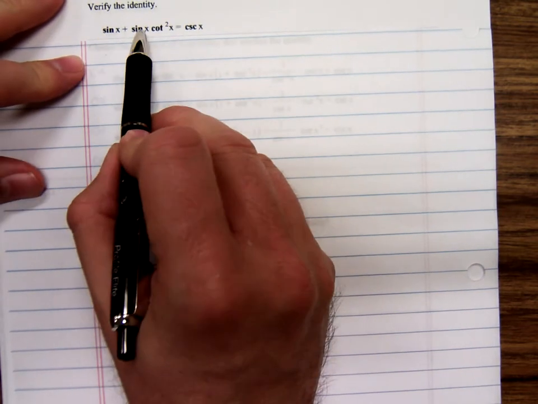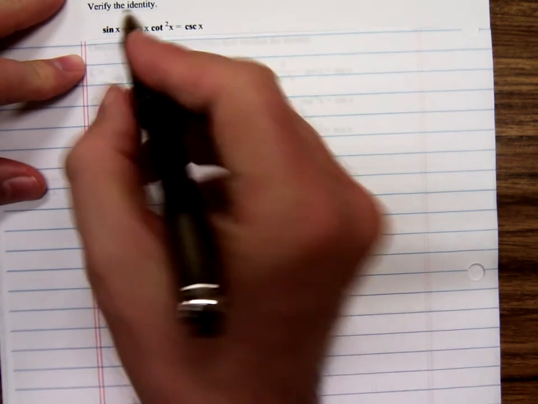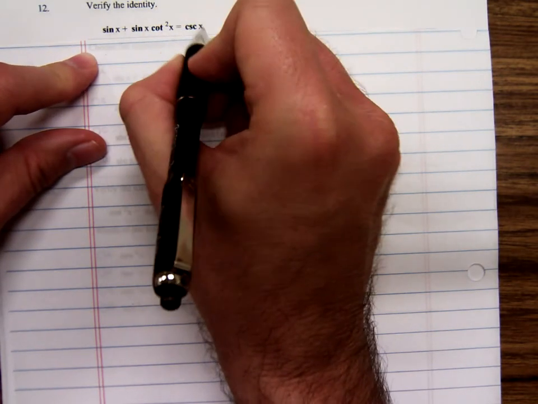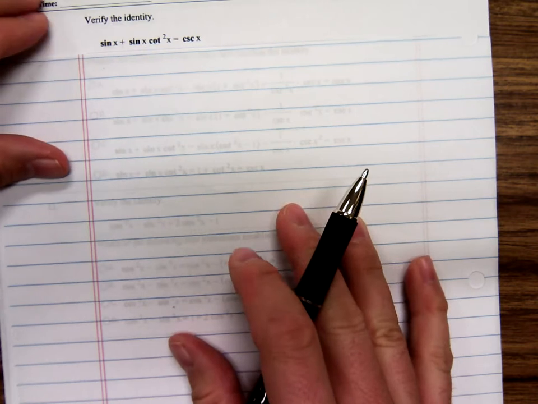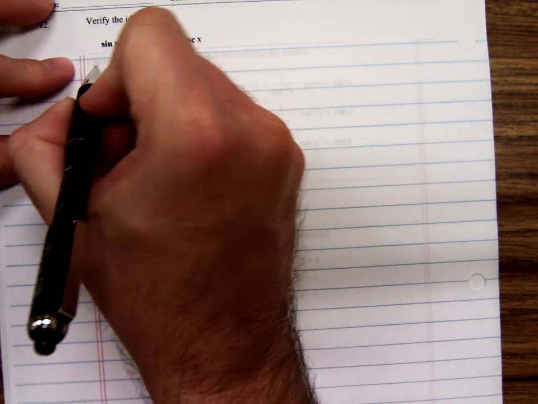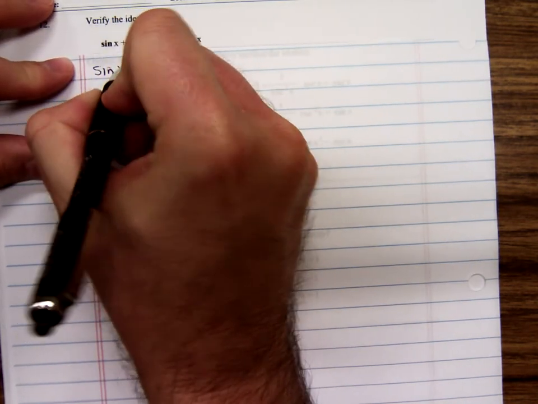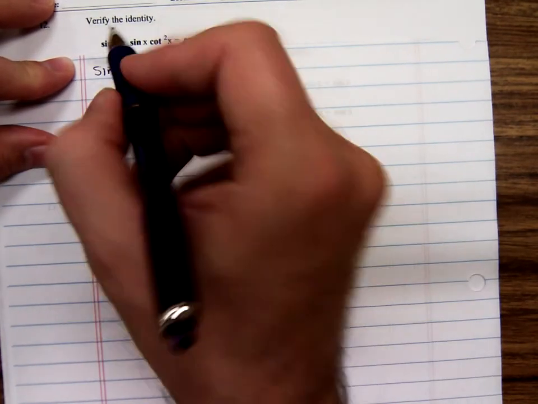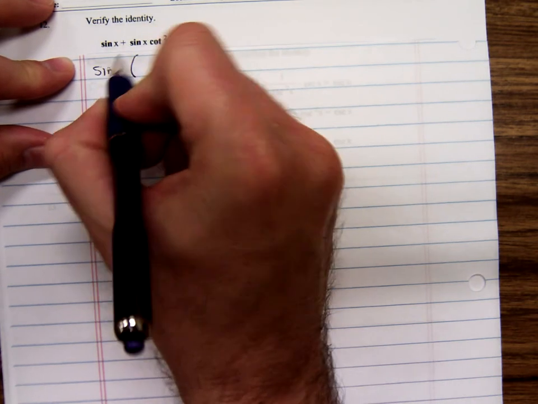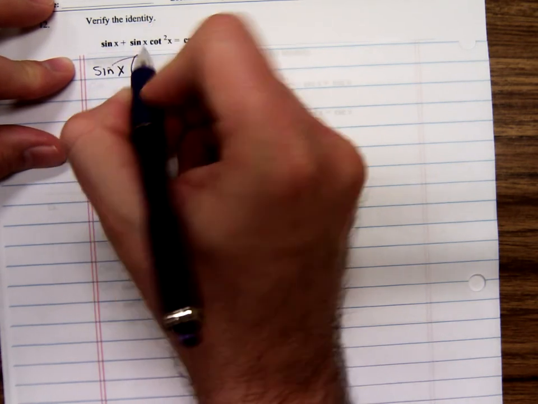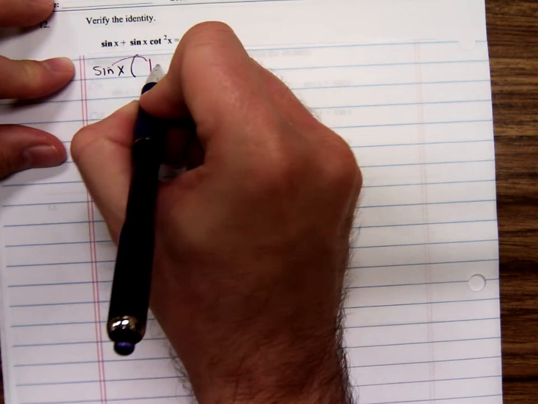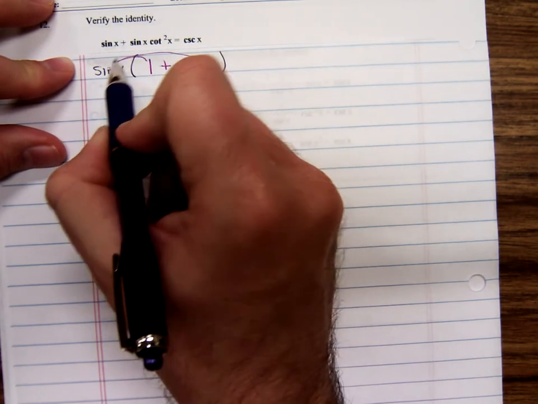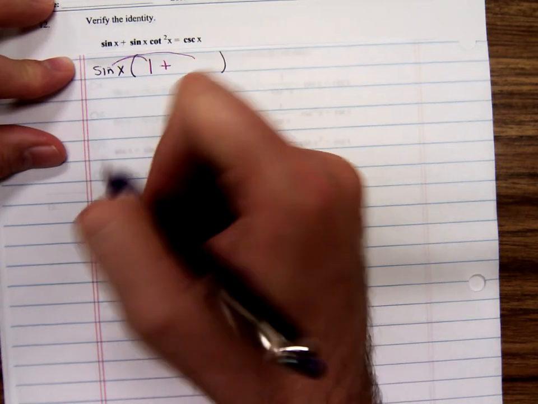When you look at this, what you might think to do, realize we want it to end up equaling just cosecant x. What we could do is factor out a sine x from each term. If we factored out a sine x, what would have to be in the parentheses in order to get that when you distribute? You'd get a 1 and then a plus sine x times cotangent squared x.